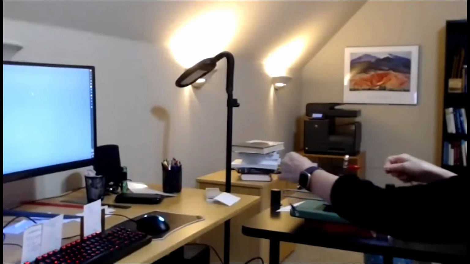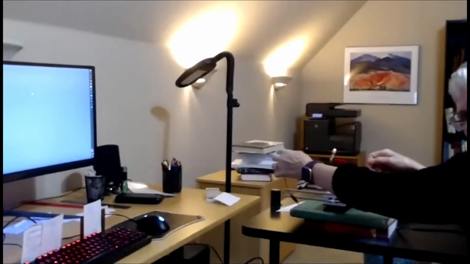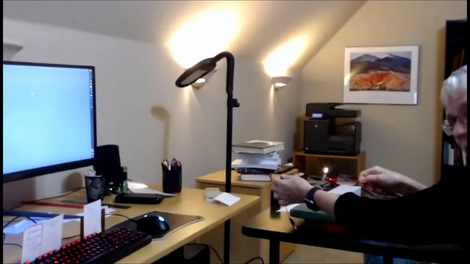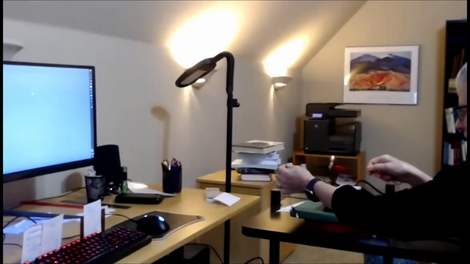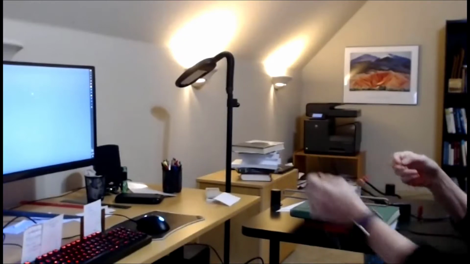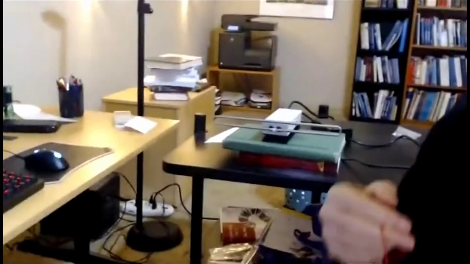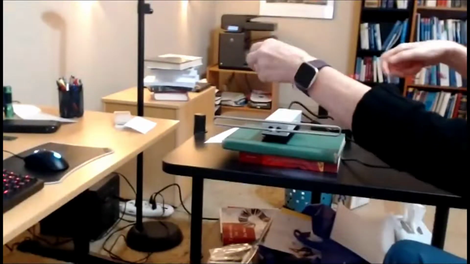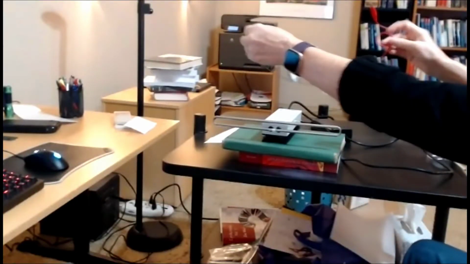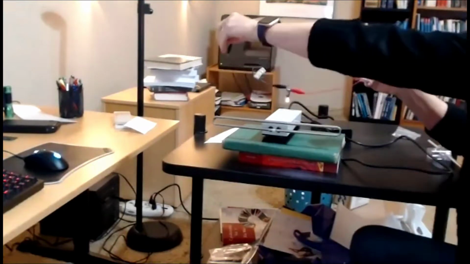And put it here. And now what I'm going to do is just hold my light bulb not connected to anything right here near this, but not touching it. So let me move the camera a little bit to see if I can get in a little closer. Okay, so here's my light bulb, not connected to anything.